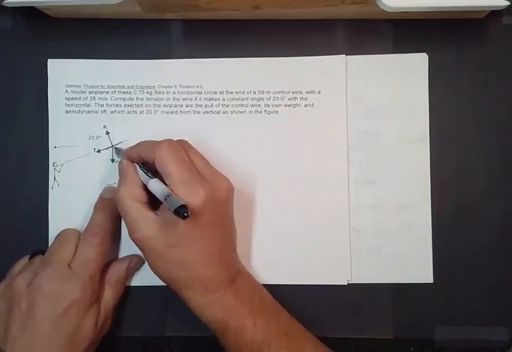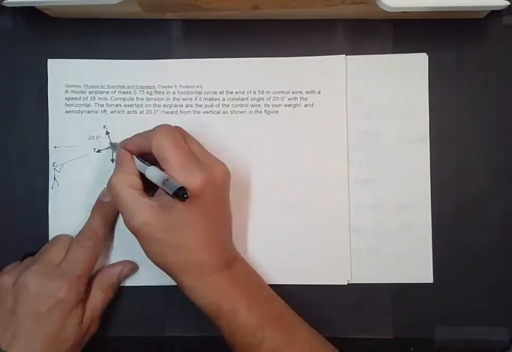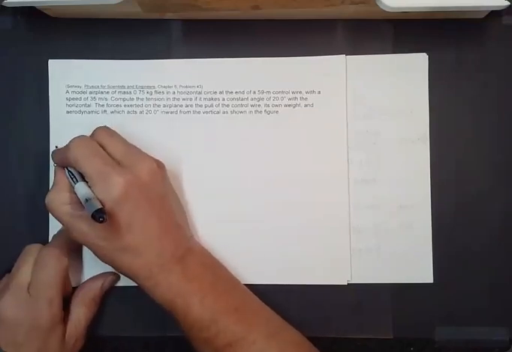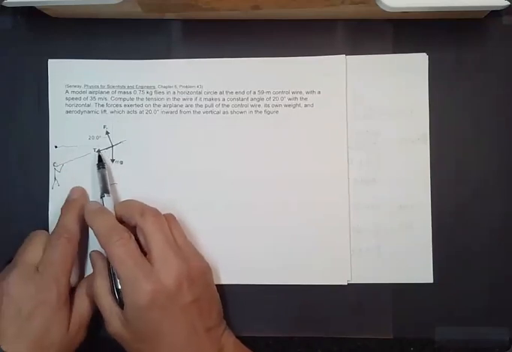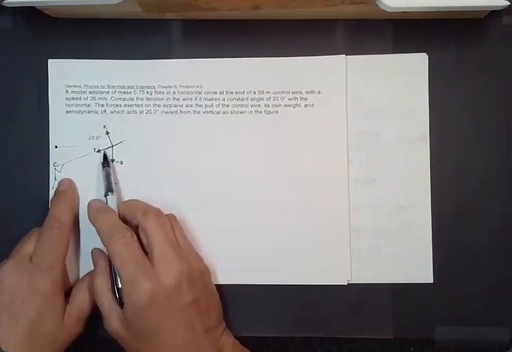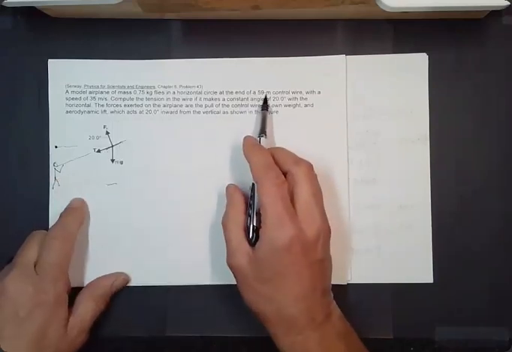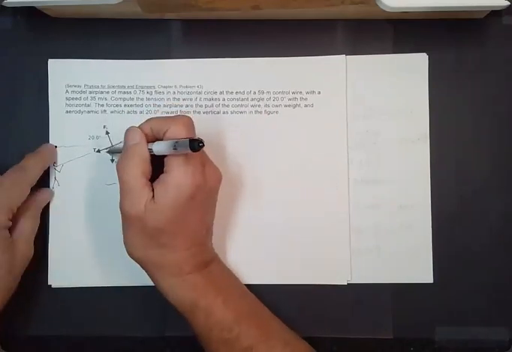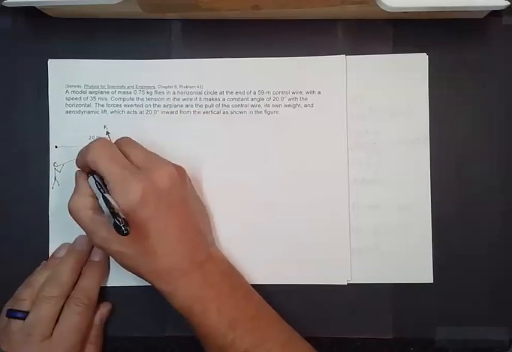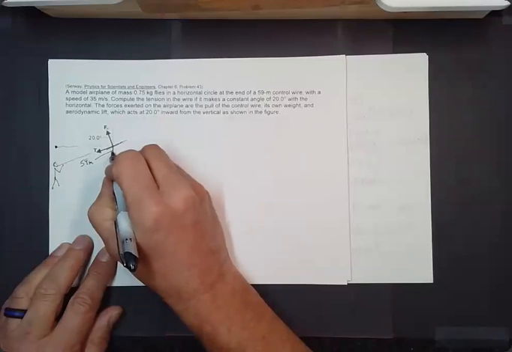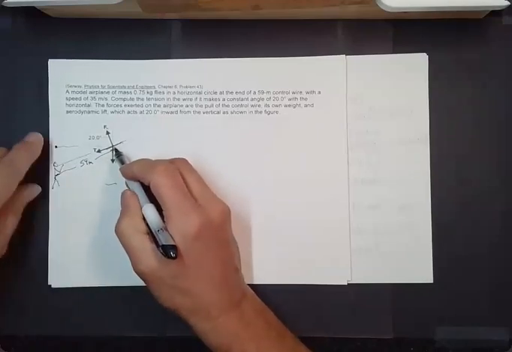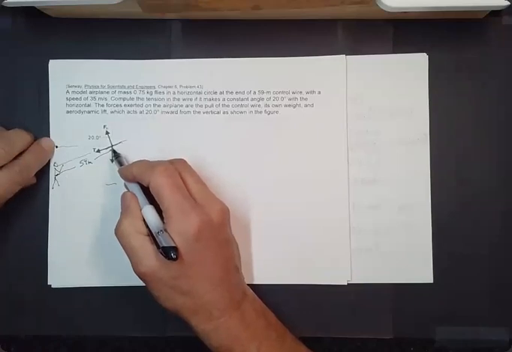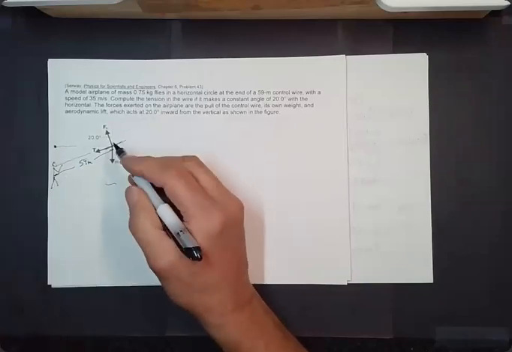And the circle it's traveling in is going to have its center over here in this direction somewhere. And also the radius of the path that it's traveling is not going to be 59 meters. It's going to be whatever this distance happens to be. This is 59 meters here, and I know this is not to any sort of scale, but that's the 59 meters. The radius of the path that it's traveling in is in that direction.